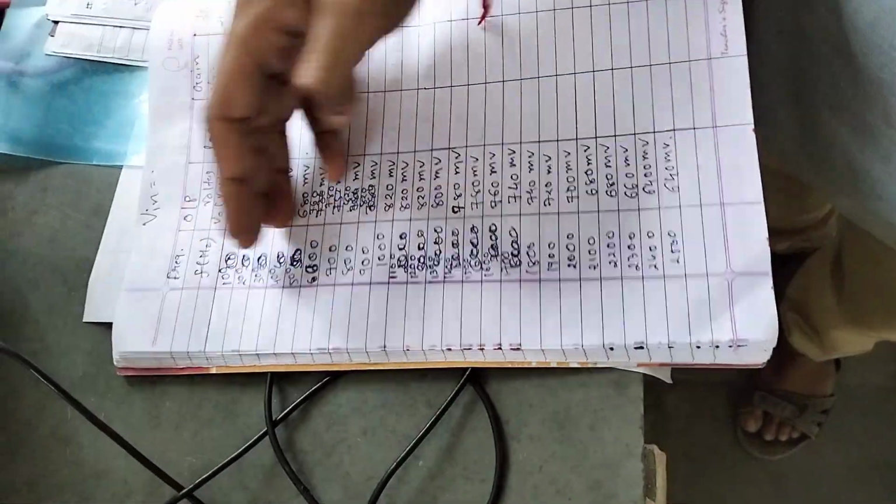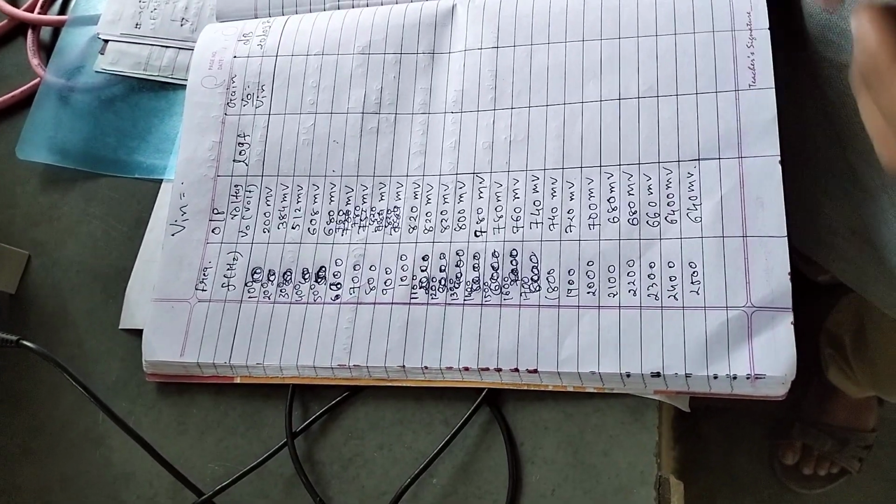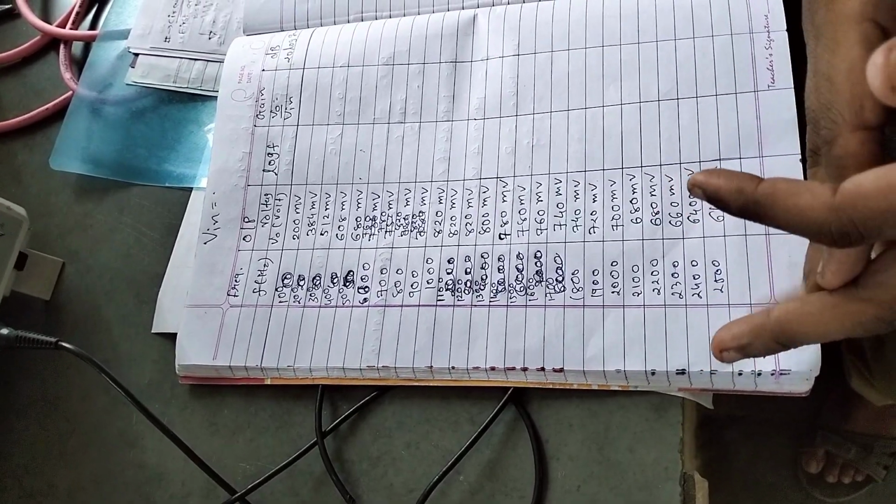You vary the frequency from 100 to 2500 because my low frequency is 800 and the high is 1800 hertz.